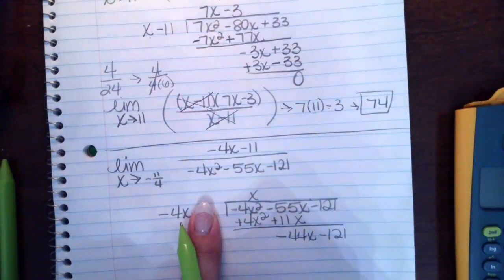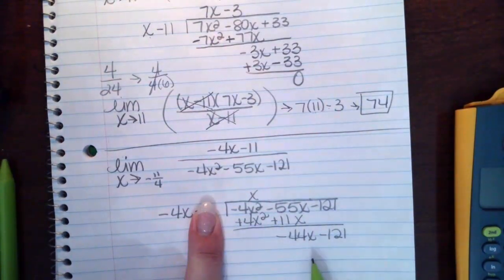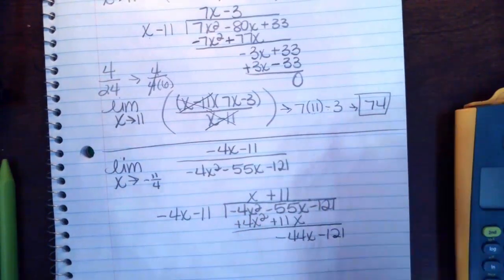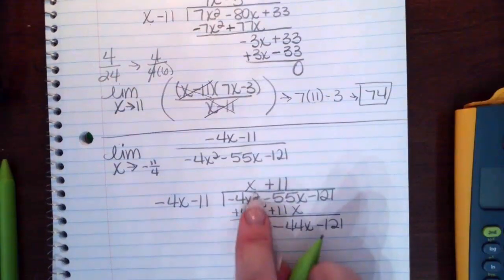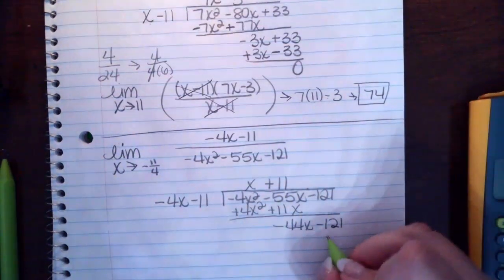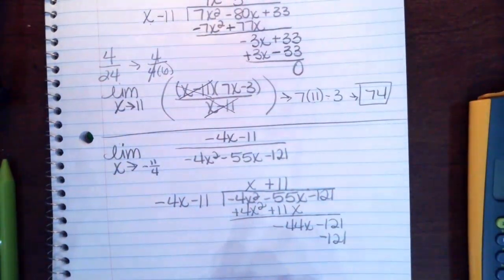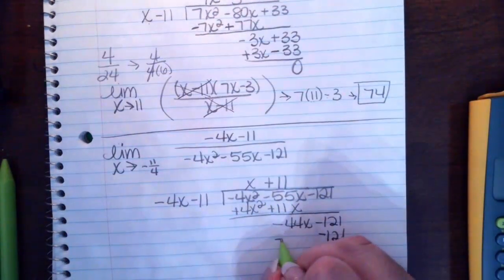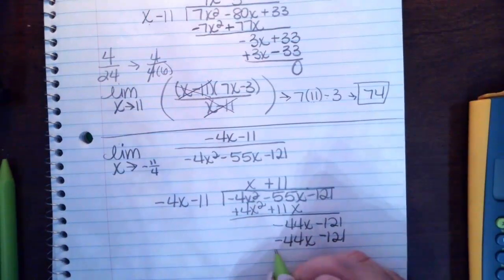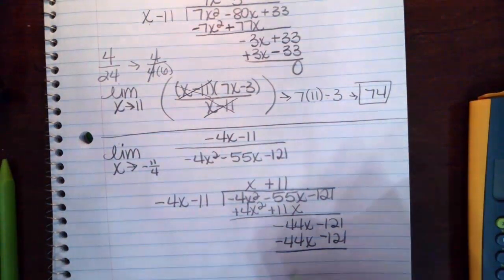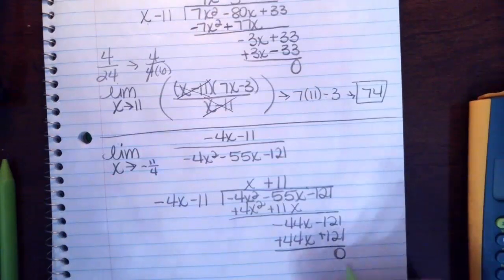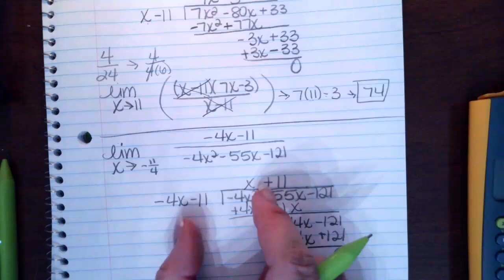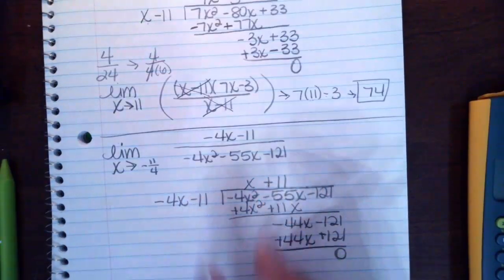So I have a negative 4x. I need a negative 44x. So that's going to be a positive 11. So 11 times negative 11 gives me negative 121. 11 times negative 4x is negative 44x. What do I do now? I change the signs and I get a remainder of 0. So I just figured out that the denominator factors into these two factors.